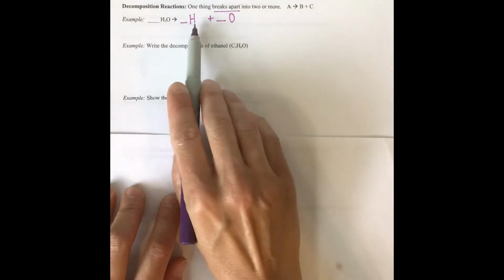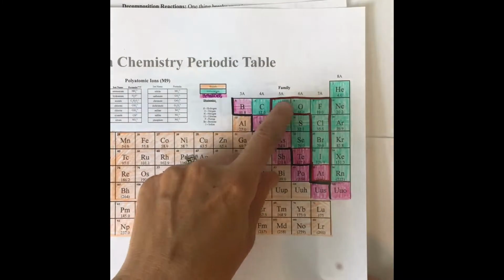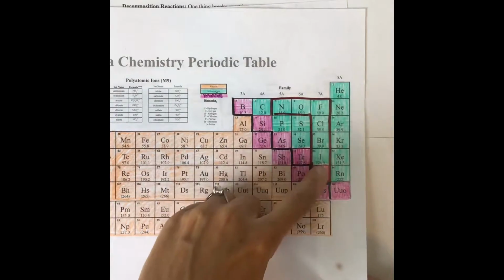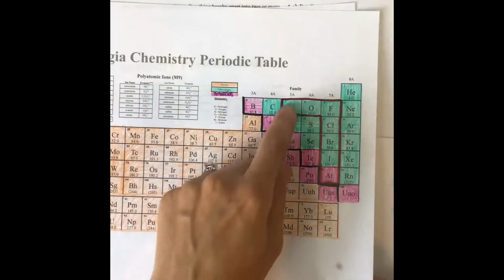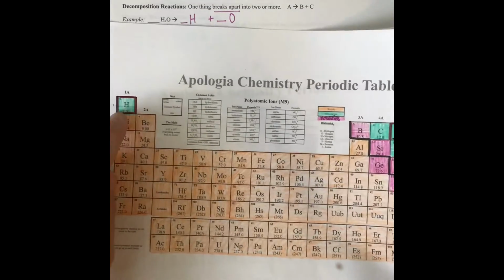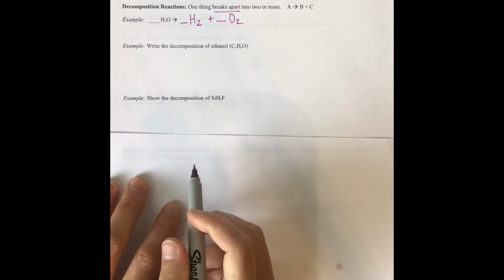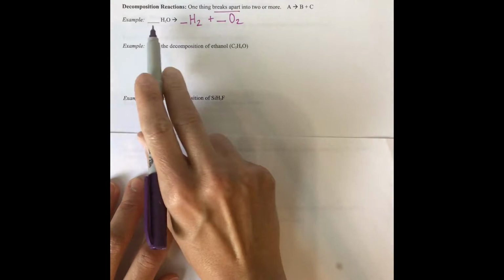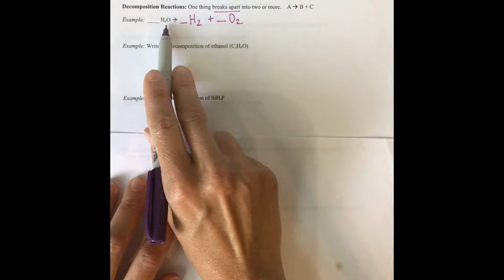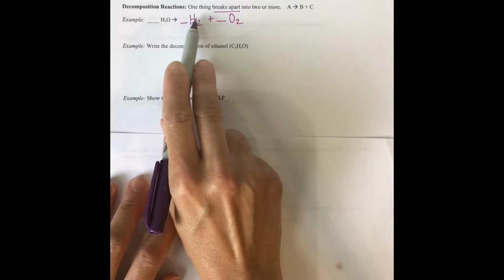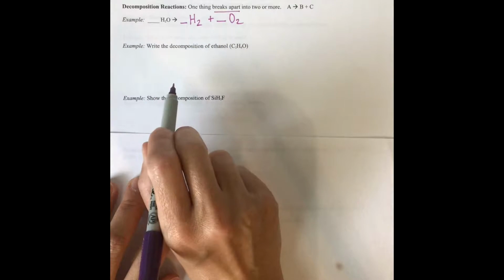Now, one thing we did talk about last week was that there are a couple elements that can never be alone. Do you remember if hydrogen and oxygen were some of those? Let's take a look. If one of your elements is in the special 7, remember our 7-up rule, it cannot be by itself. It has to be written as a diatomic. It needs a partner. So this is how you would break apart water. We would say water decomposes into hydrogen and oxygen, and those are both gases.